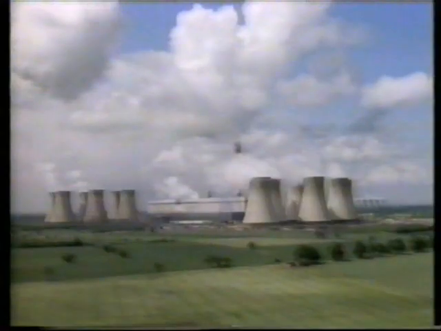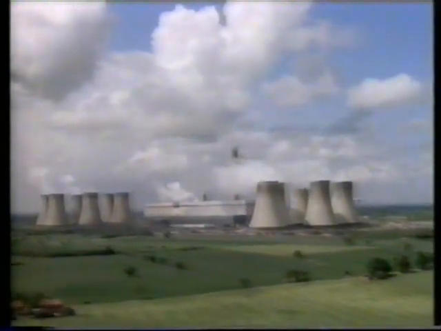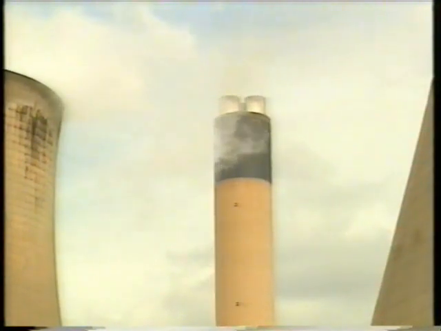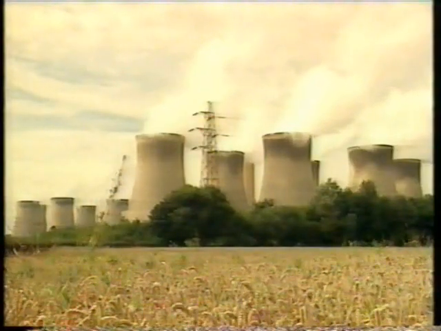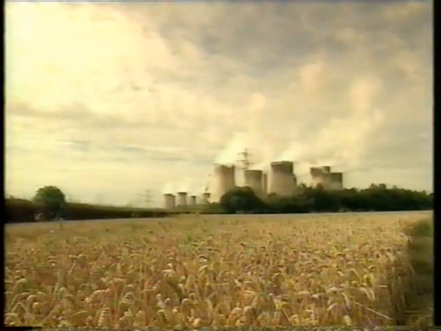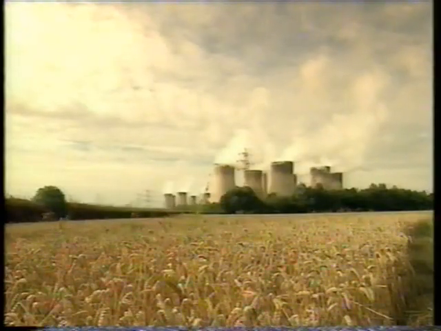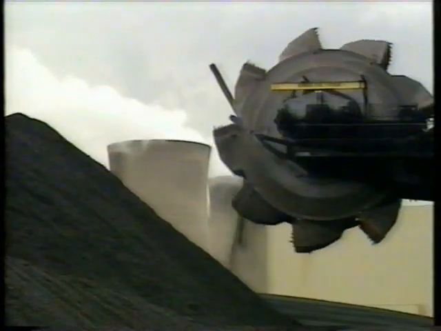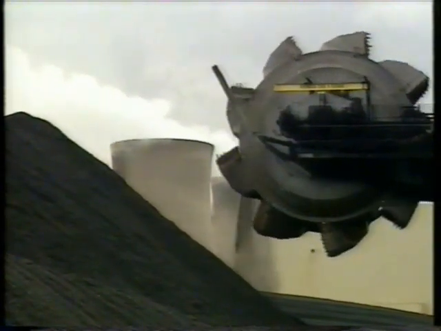The problem is that even though there's enough of these fuels to last for the next 100 years or so, they're damaging to the environment. Burning fossil fuels releases carbon dioxide gas into the atmosphere. This adds to the greenhouse effect and is thought to be changing our climate. Burning coal also releases sulfur and nitrogen into the atmosphere, causing acid rain.